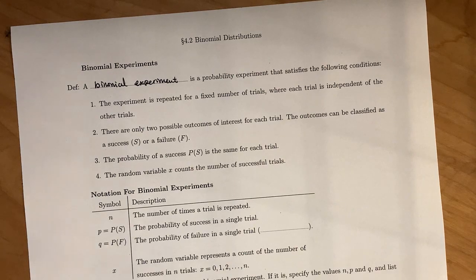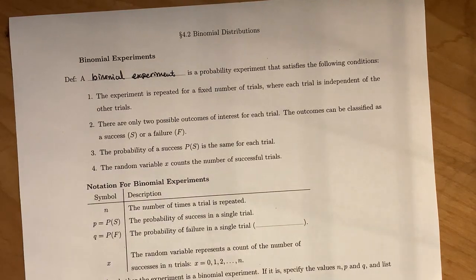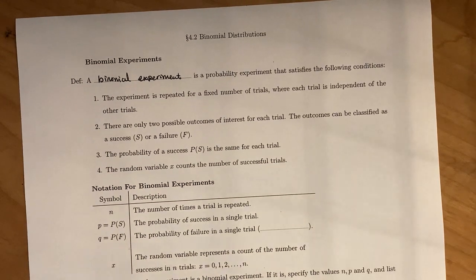Secondly, there are only 2 possible outcomes of interest for each trial. And so, in this amount of generality, those outcomes are going to be classified as success, which is capital S, or failure, capital F. Depending on what the actual experiment is, let's say flipping a coin, the success could be getting a heads versus a failure, which would be a tails, in which case you would use H and F instead of S and F.